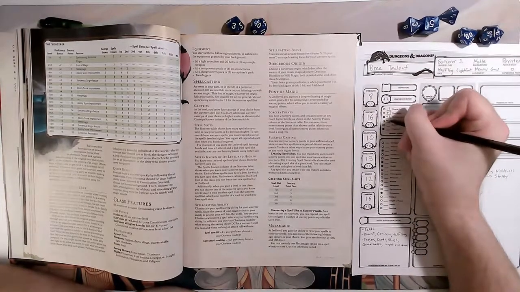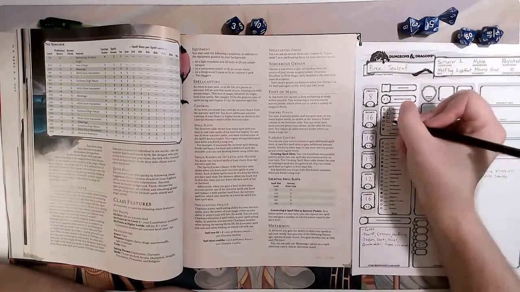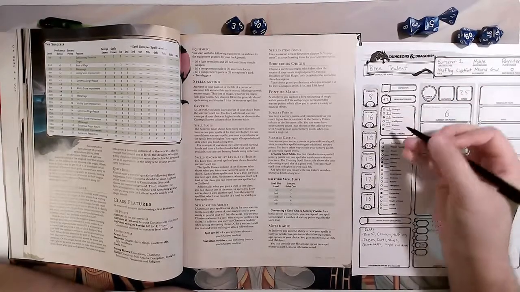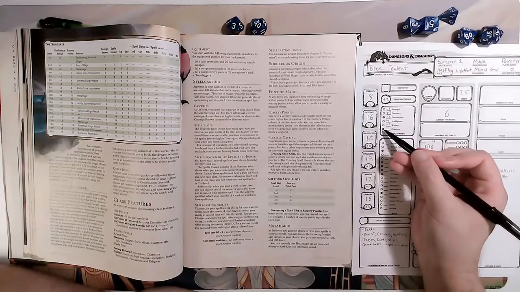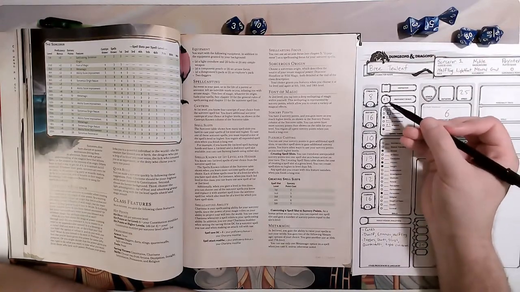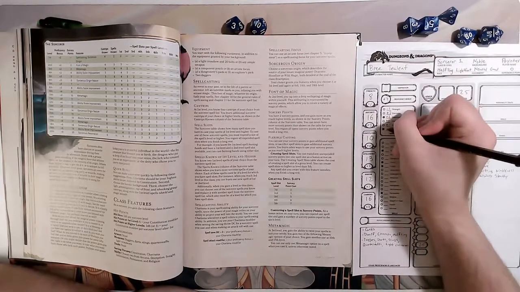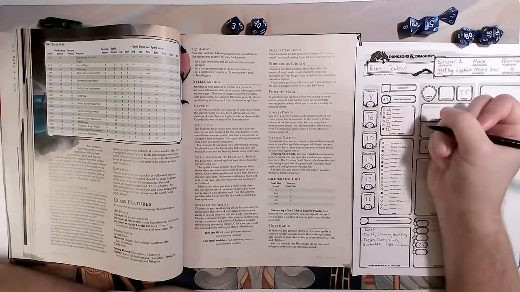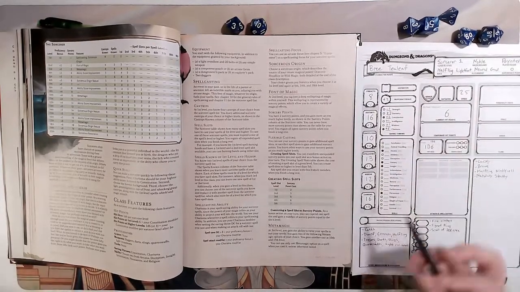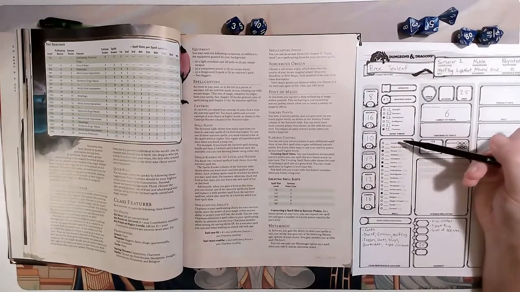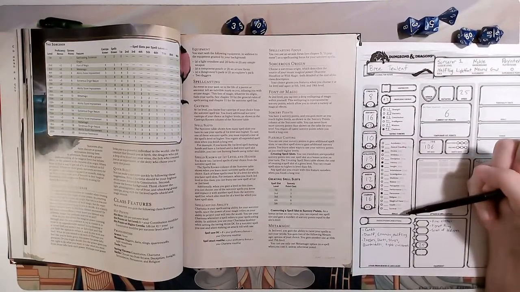Intelligence, we have +1. Wisdom, we have +1. And Charisma, we get +3. And because it's filled in, we also get +2. So that one actually becomes +5. So she's super good at Charisma. Then we're going to do the same thing for everything else down here.